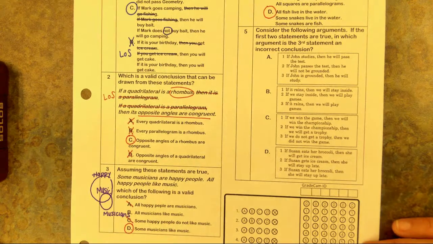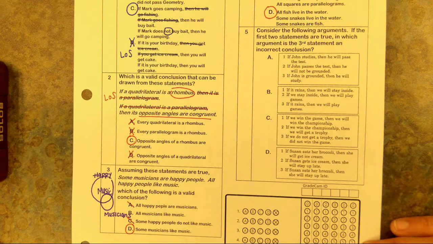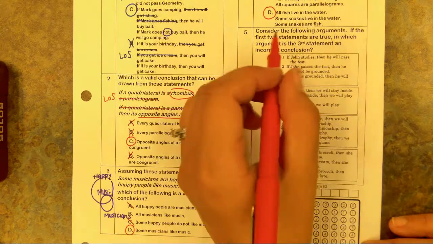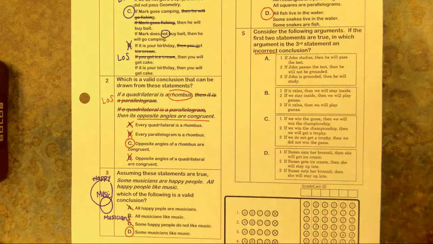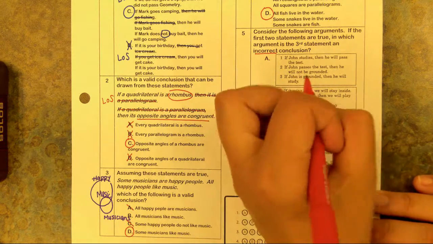Now for our last one, number 5, it says consider the following arguments. If the first 2 statements are true, in which argument is the third statement an incorrect conclusion? So we have, if John studies, then he will pass the test. If John passes the test, then he will not be grounded. This uses the law of syllogism.